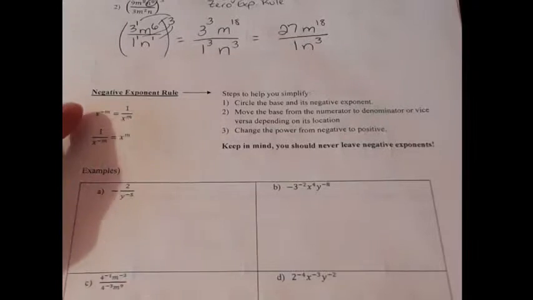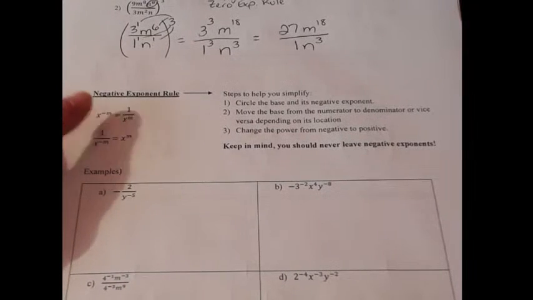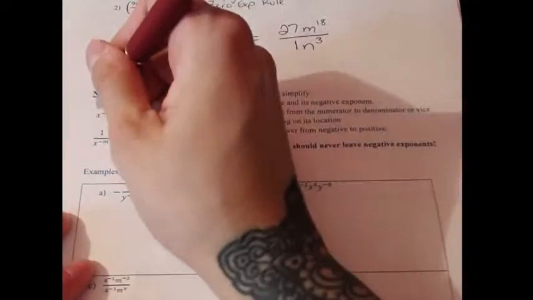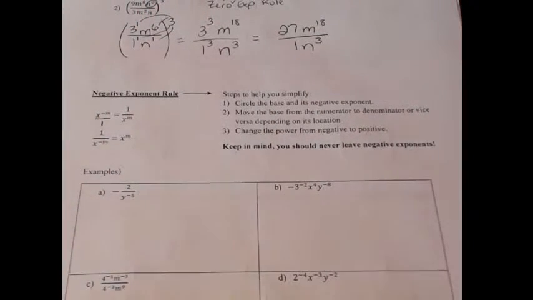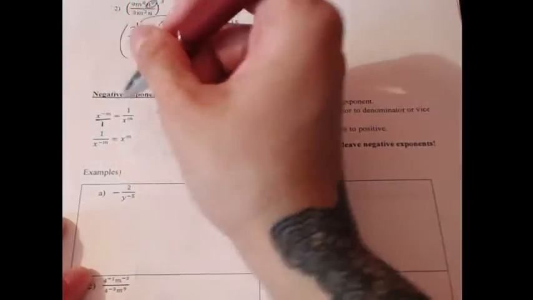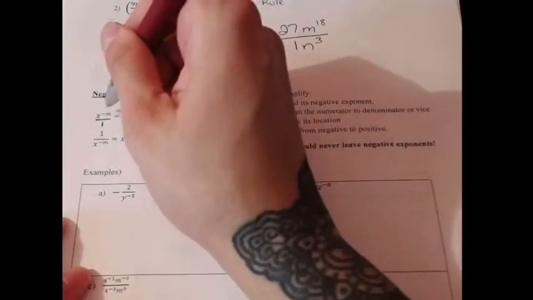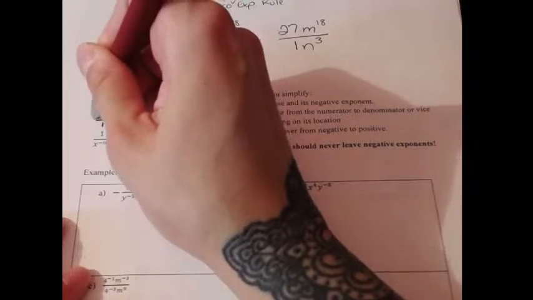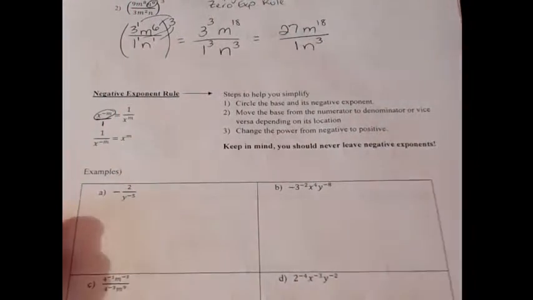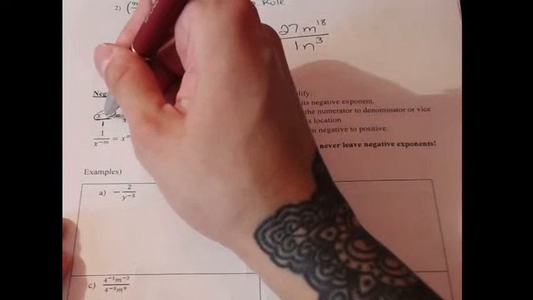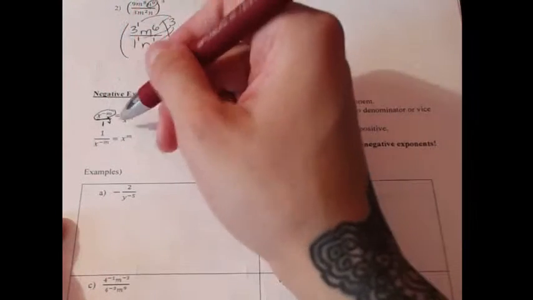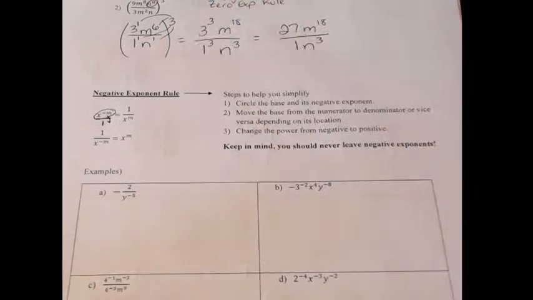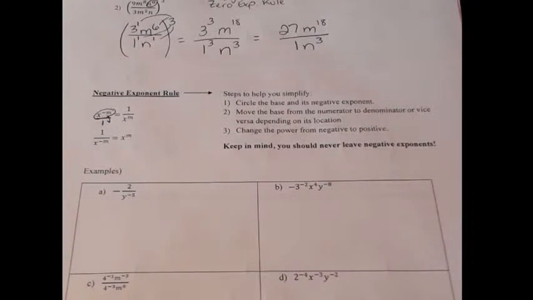Okay. When you have a base raised to the negative power, notice that right now this x to the negative m is actually in the numerator. If it weren't, it would be written under a 1. So because you don't see the fraction, you know that it's in the numerator. So what ends up happening is you take the base to the negative power, you circle it, and you say, okay, I am in the numerator, so I'm going to move it to the denominator. And when I move it to the denominator, that act changes the exponent from negative to positive.